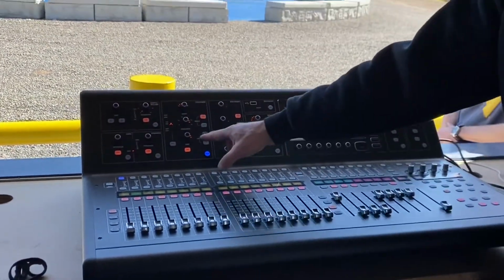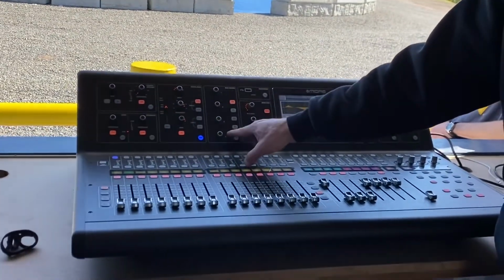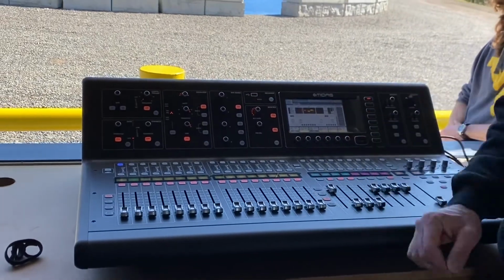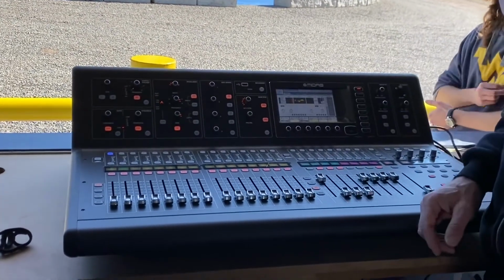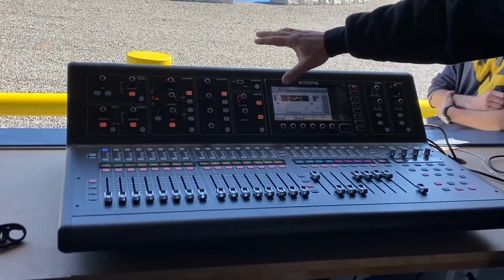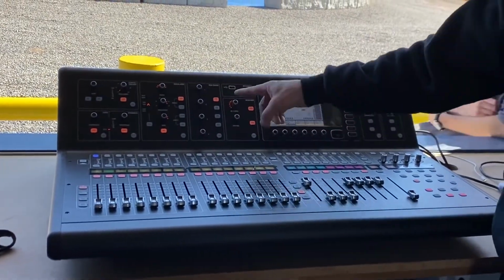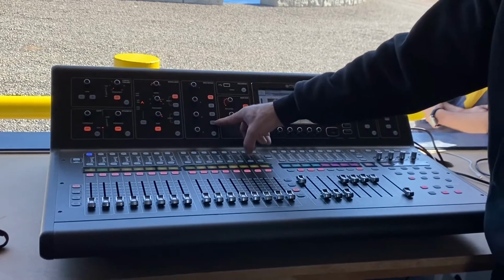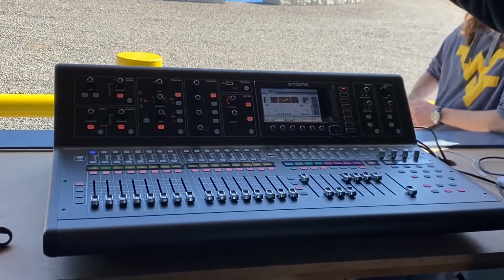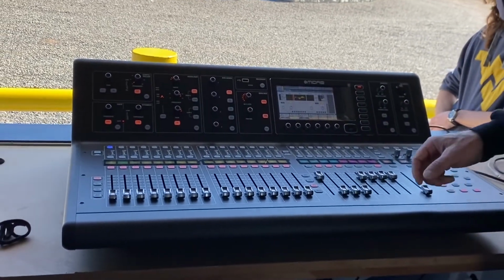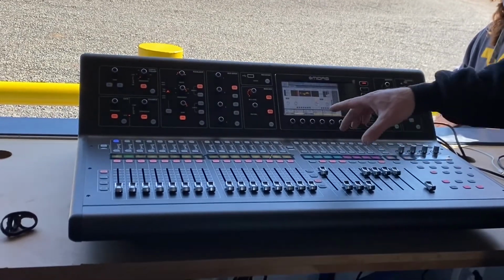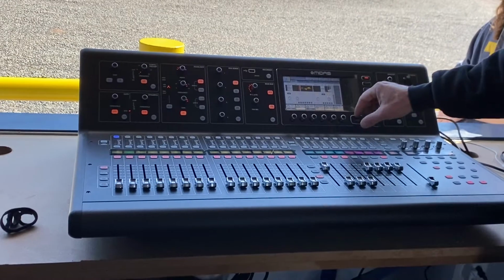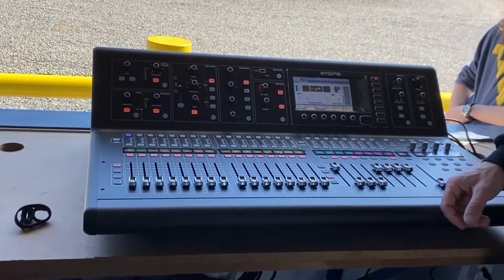So then the next screen would be the bus sends. This is all the sends for the monitors. You can do this in 2 different ways. You can control from this section here, where you have 16 different sends that you can send to the stage, and some are effects. You can assign them as effects, or you can assign them as the monitor sends.